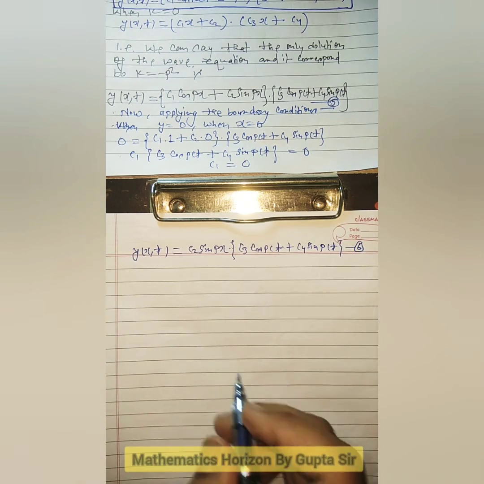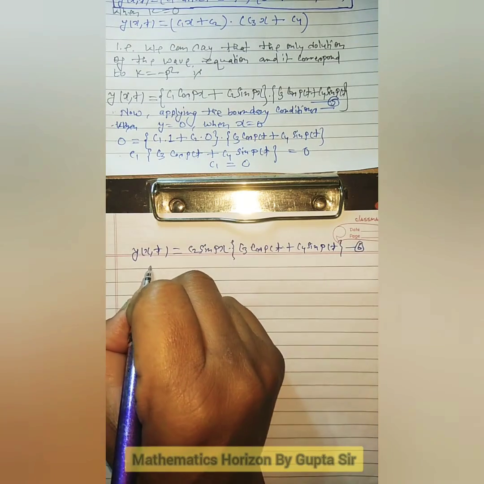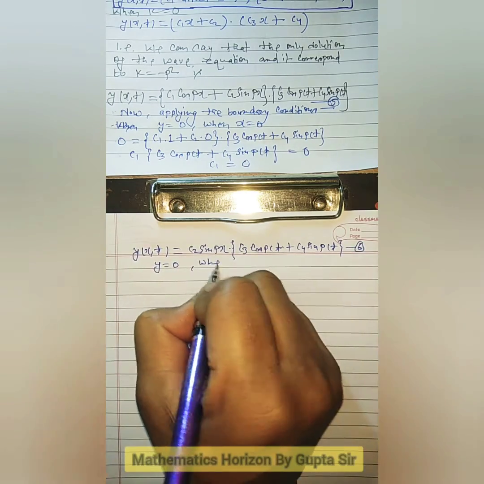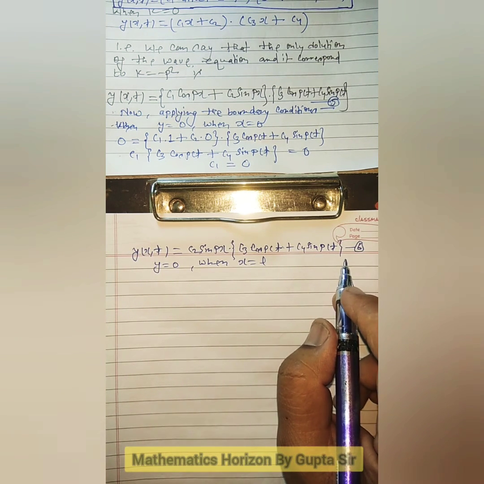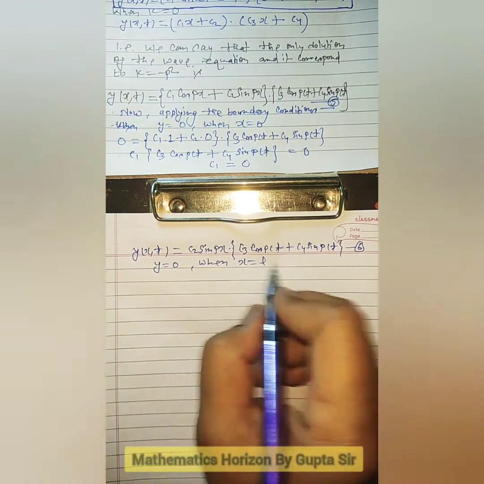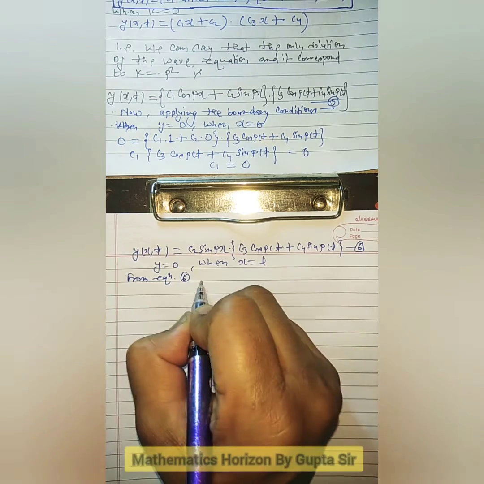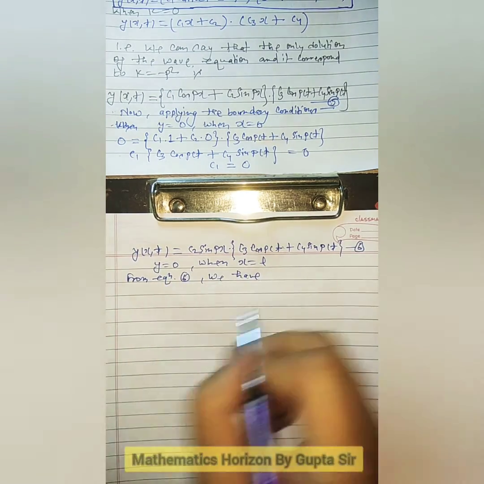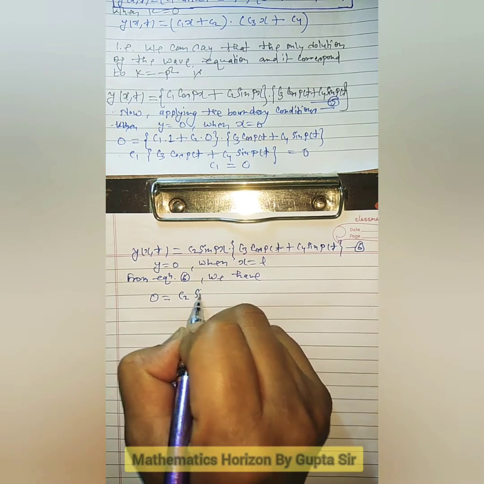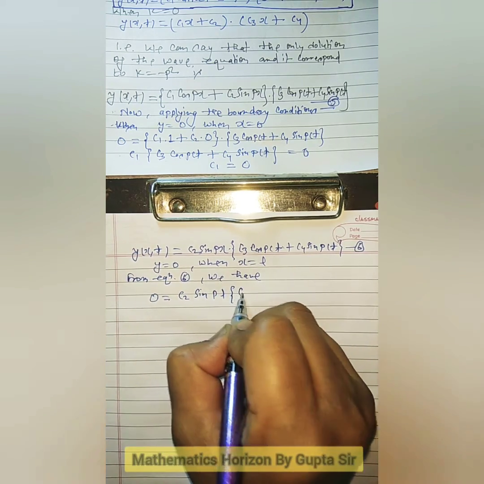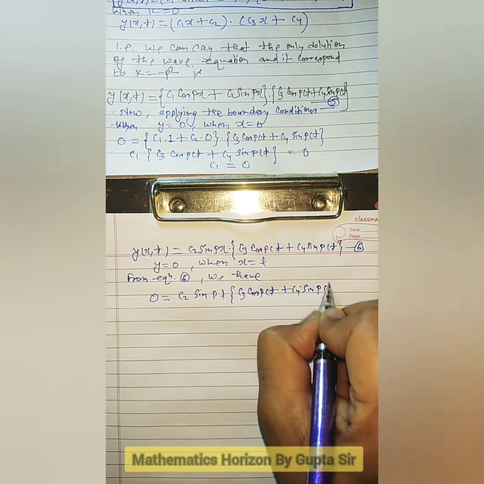Now what is the second boundary condition? Here the second boundary condition is y equal to 0 when x is equal to L. Now applying this boundary condition in equation number 6, y equal to 0 and x is equal to L, that is C2 sin pL, and here we have C3 cos pct plus C4 sin pct.